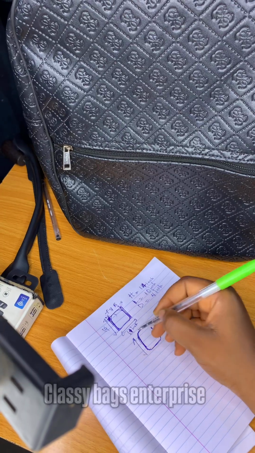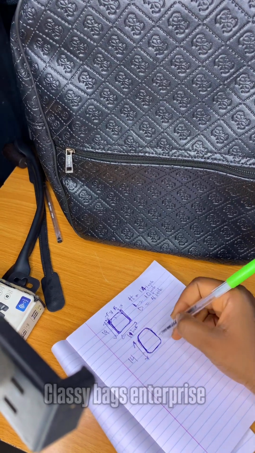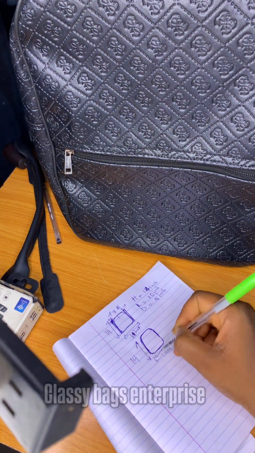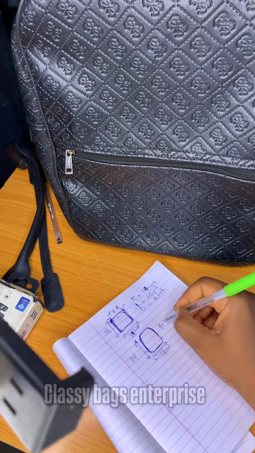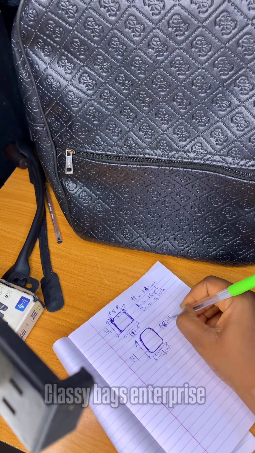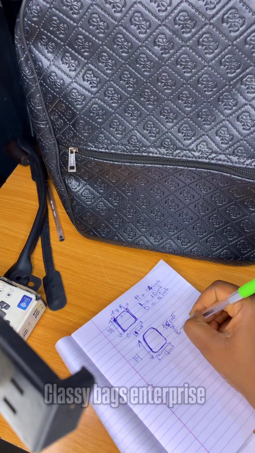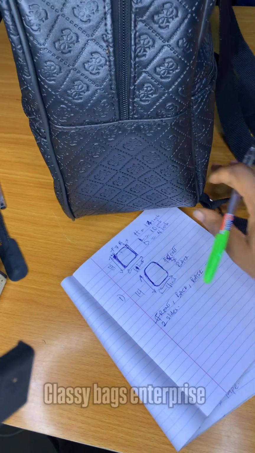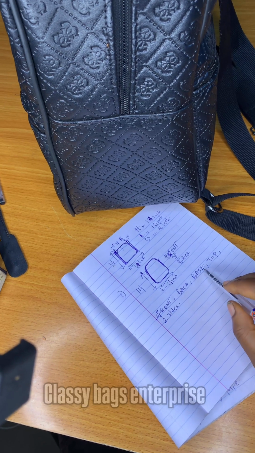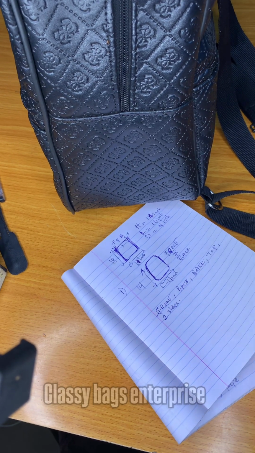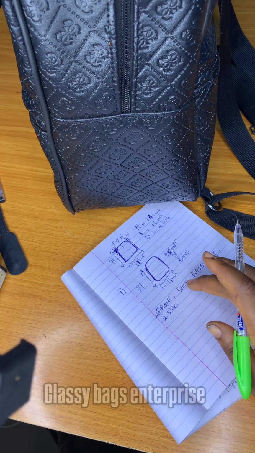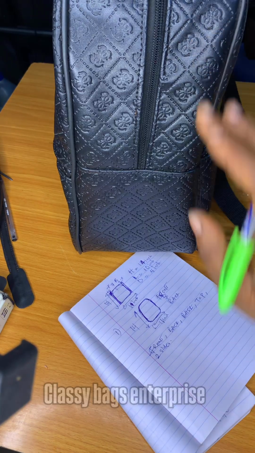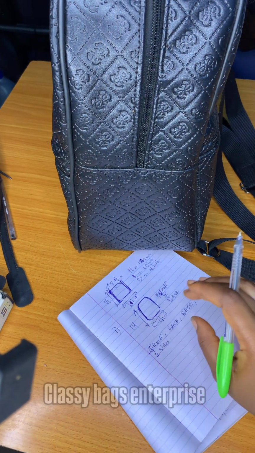So this is the dimension. This is 14 inches and this is 11 inches. You can name it a front and back panel. Now, from the usual components of a bag, which contains the front, the back, the base, the top, the sides, we can see that we now have the front and the back of this bag. So now we are going to draft out the sides, the two sides of our bag.